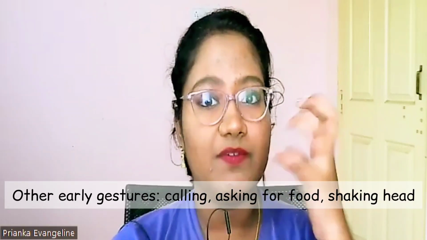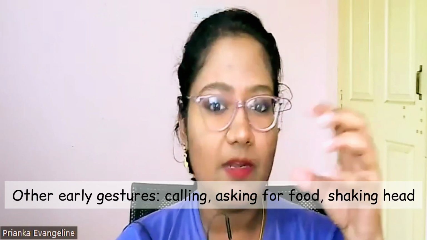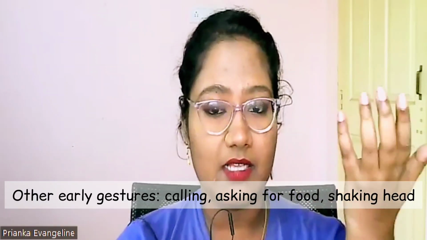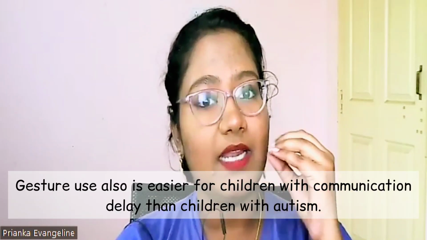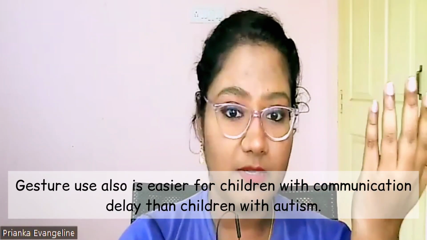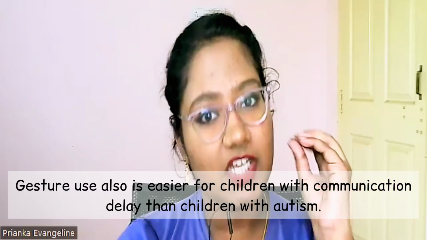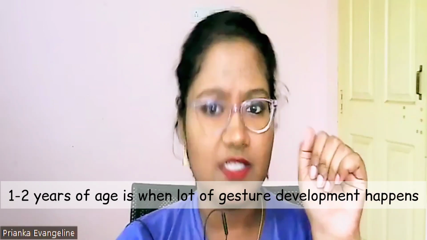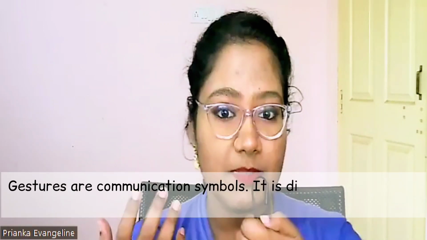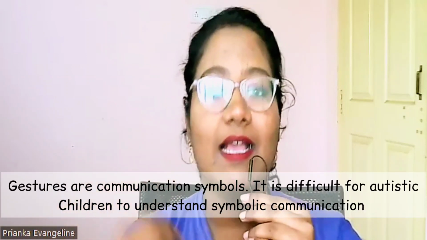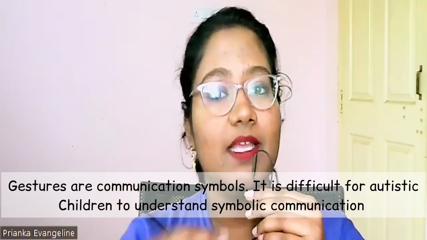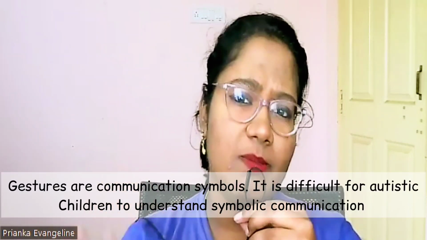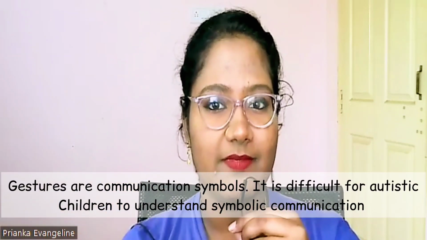This type of gesture use during the developmental period is more in a child with a communication delay, because the delay is more in verbal language development but not non-verbal development. You will see that gestures are present in a child during this 1 to 2 years of age and even afterwards. Understanding the type of symbols to use during communication can be a bit difficult for a child with autism. So you will see that he or she will not be using a lot of gestures.